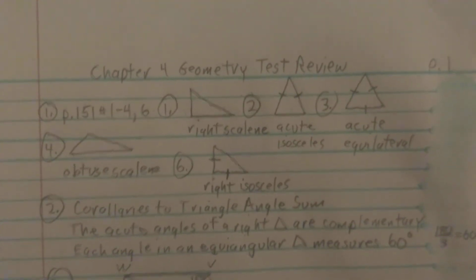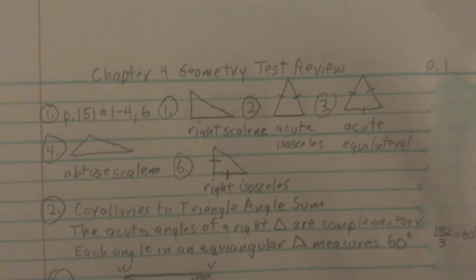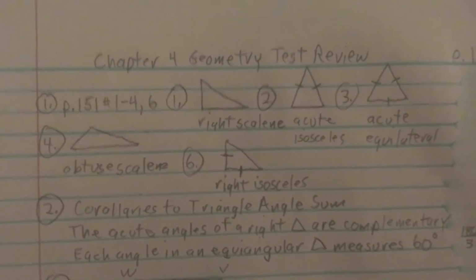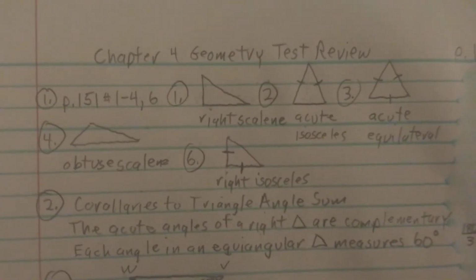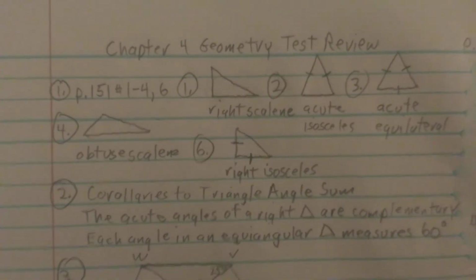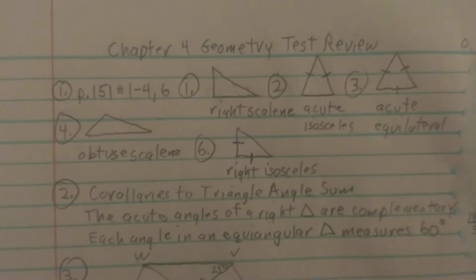Landon, if you finish that quiz review and don't have anything else to do, please work on this so you can be caught up when you come back. That would be awesome. And Levi, I hope you brought your book home so that you can work on this before you get back from fall break.